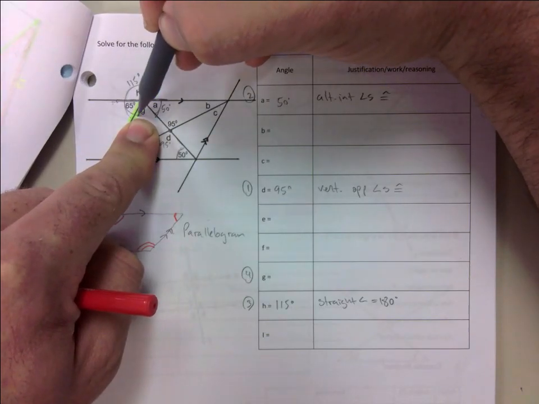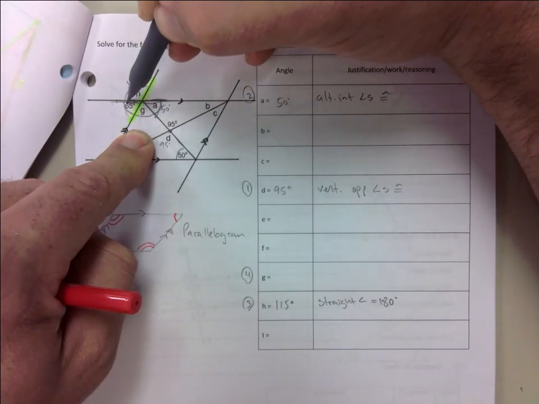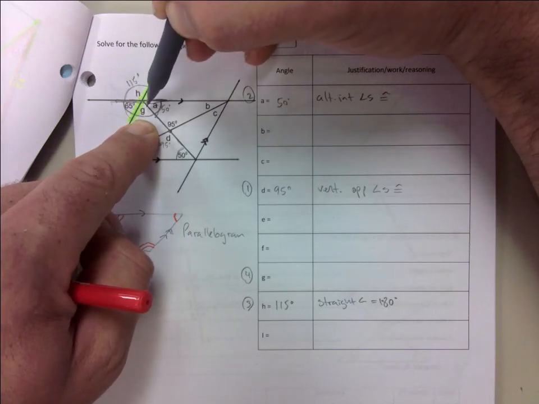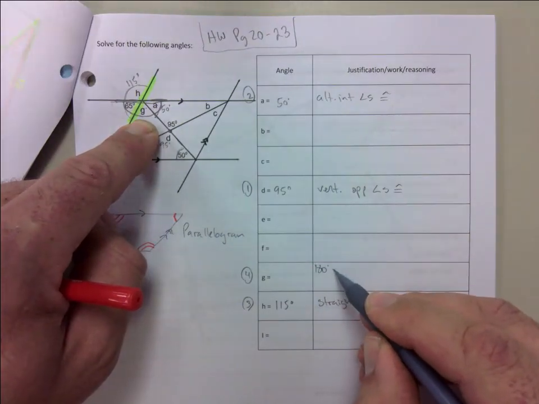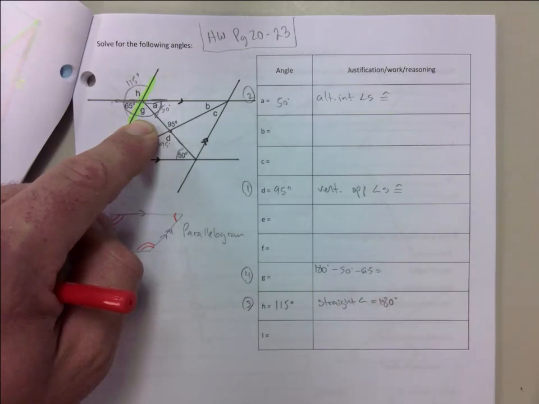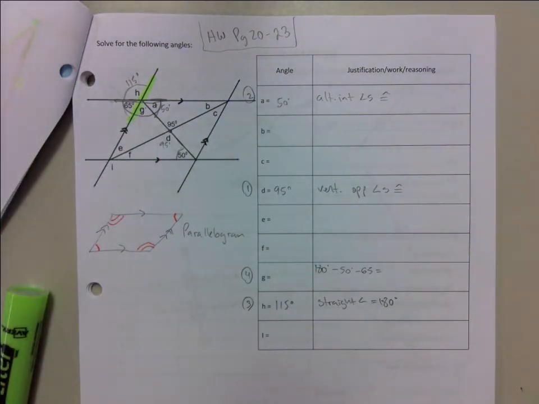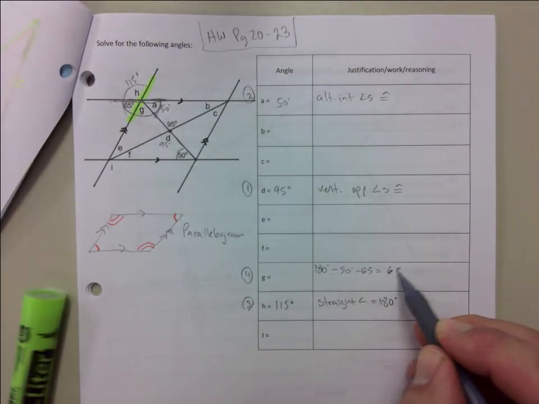And look at that, you should always be able to do one of these and get a hat, right? So these three angles must add up to 180 combined. So that tells me that to find G, I'm going to go 180 minus 50 minus 65, and G is 65? Okay.